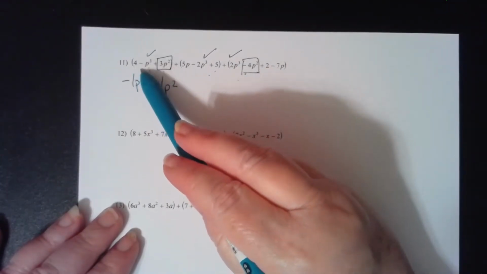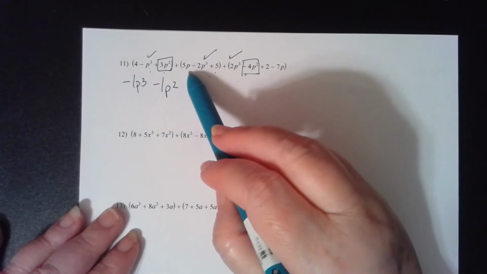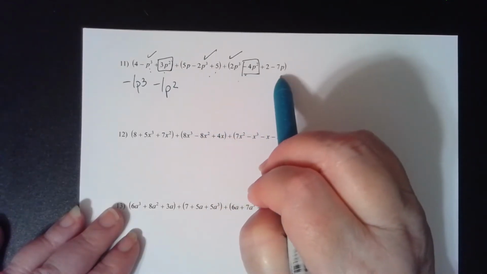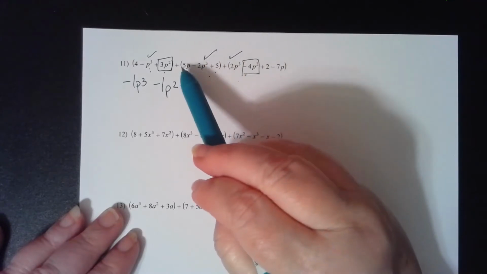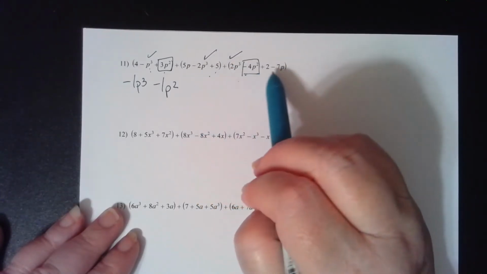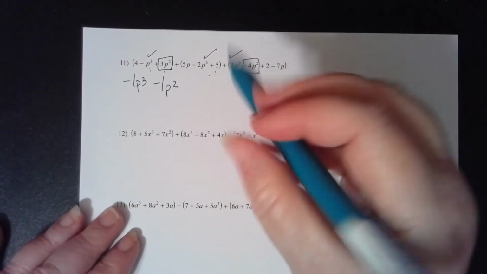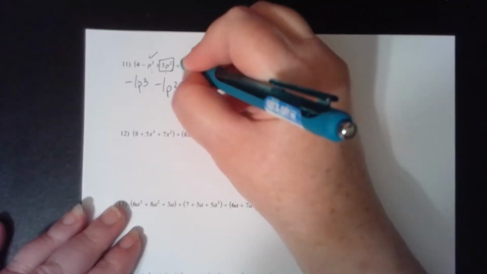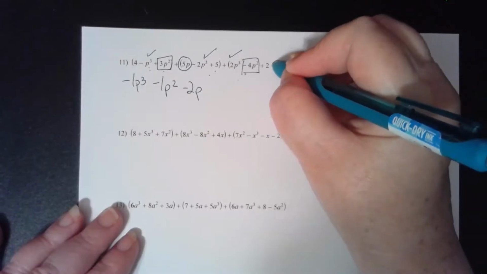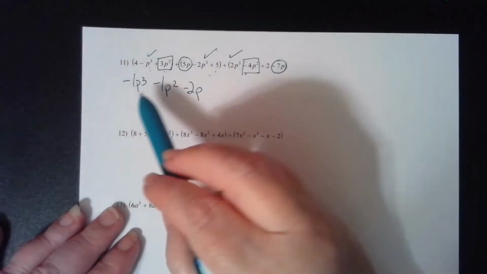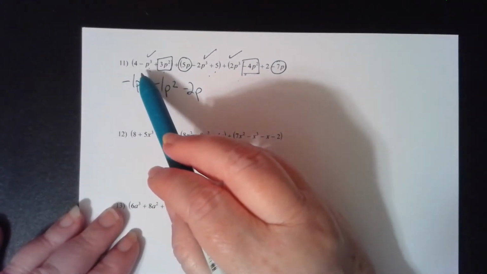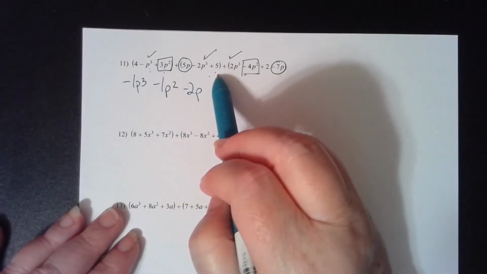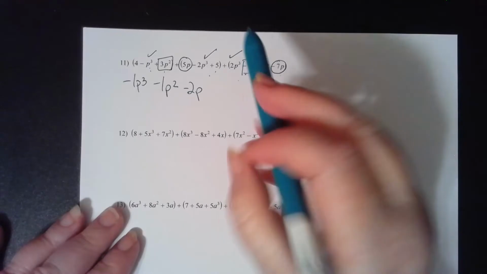Then I've got just a constant number here. I've got a p here, and I've got minus 7 p's here. So 5 p's minus 7 p's will give me negative 2p. Just going to circle those. And then finally I've got my constant term here, which is 4 plus 5, which is 9, plus 2, which would be 11.